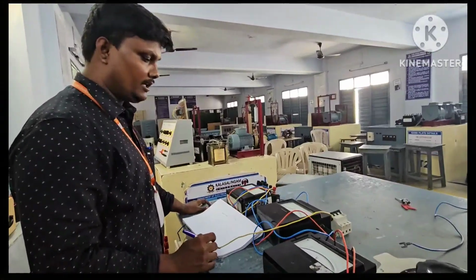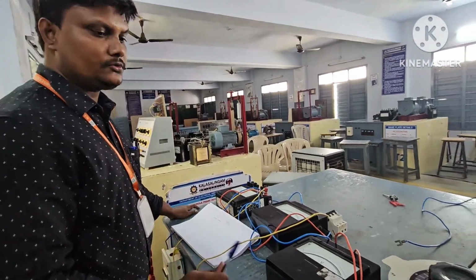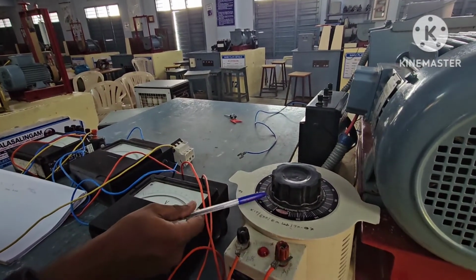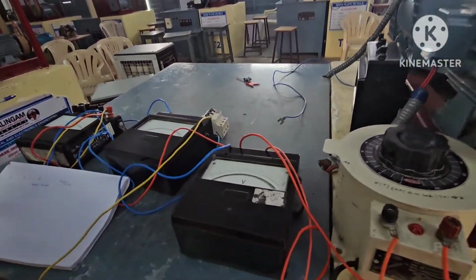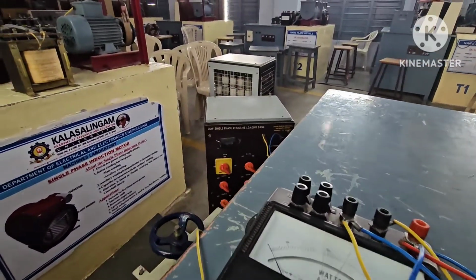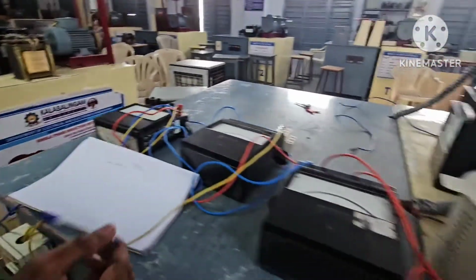Now we will see how we can perform the experiment. Before you switch on, ensure that your auto transformer is in 0 position, and also all the loads are in off condition. Resistive, inductive and capacitive loads are all in off condition. Right, now we will switch on.